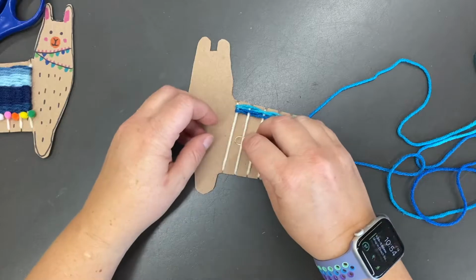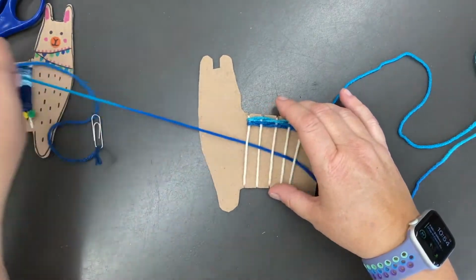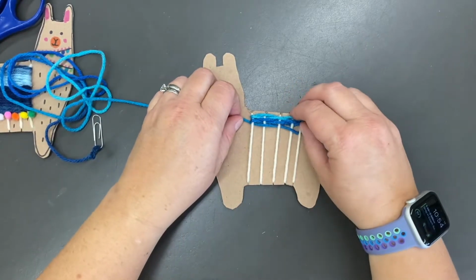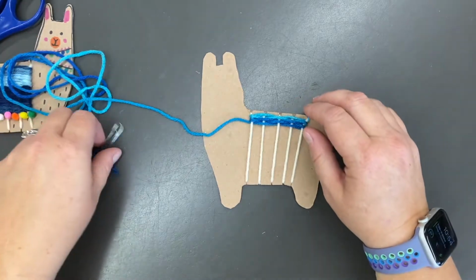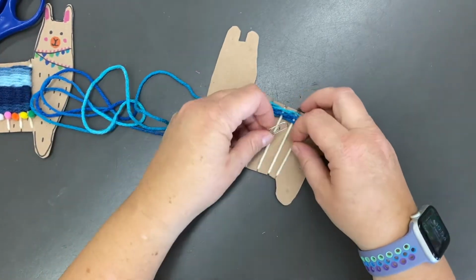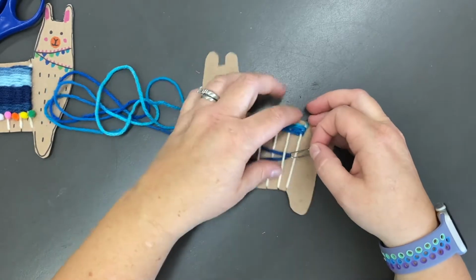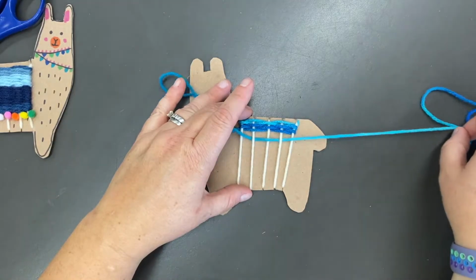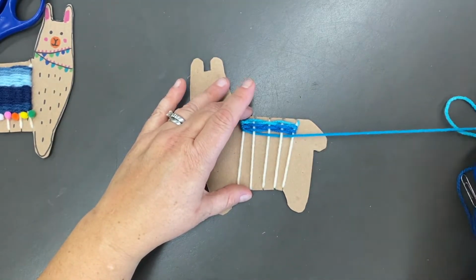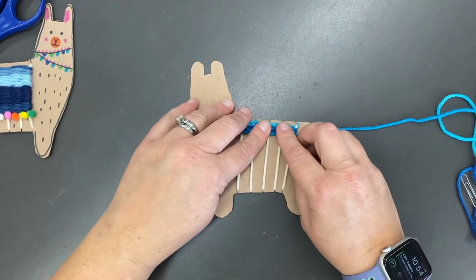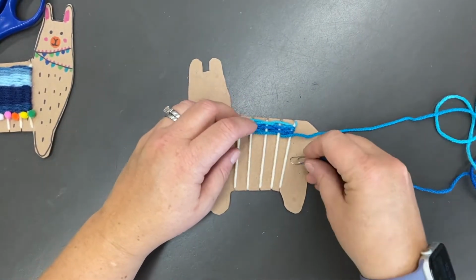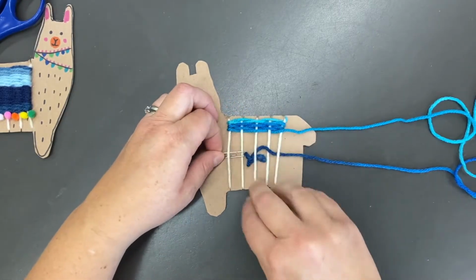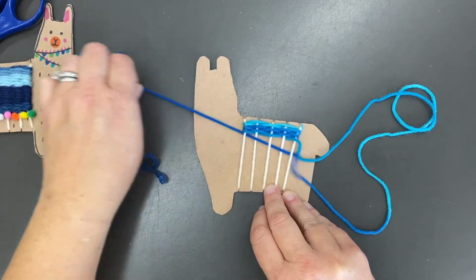Now, if you do find that you make a mistake, and it happens all the time, it's not a problem. The great part about this art project is that you can just undo it. Just take out the string and start again. Try and try again. I know 3rd graders, this is a new project for you. You have not done this kind of weaving before. 4th graders and 5th graders, you have done weaving with me, so you probably remember that it's easy to fix mistakes. We just take them out and we try again. And we make sure that our hands are following the pattern.